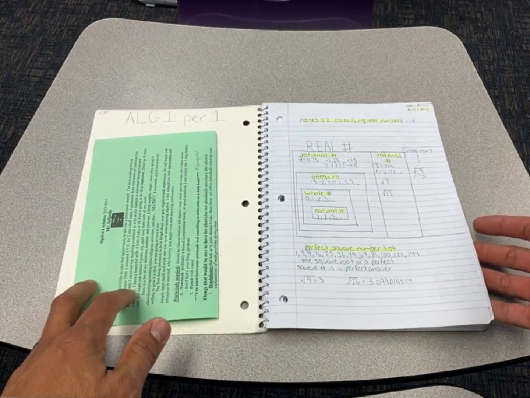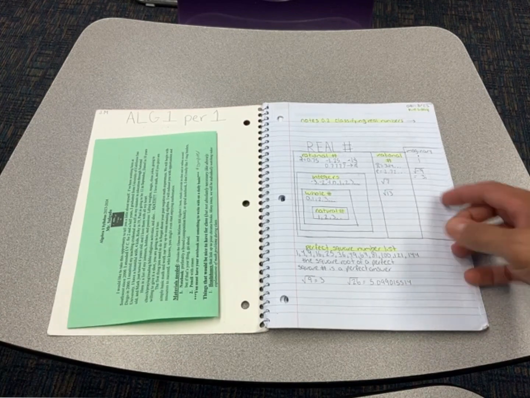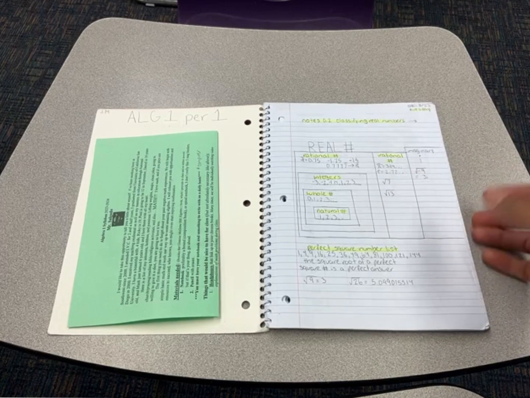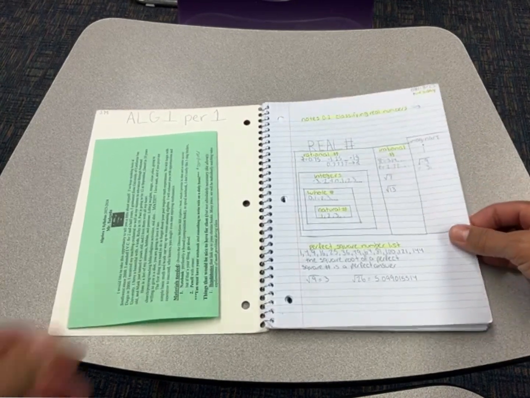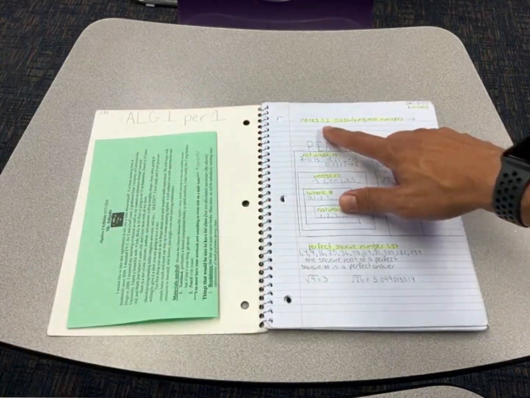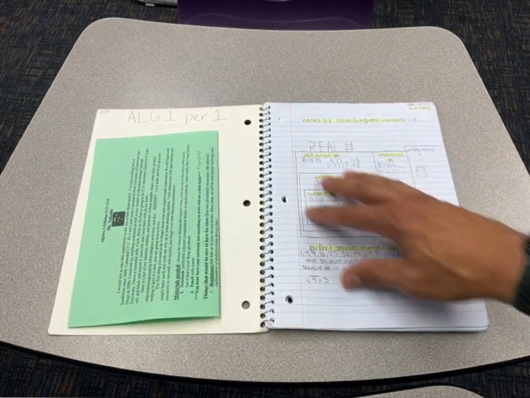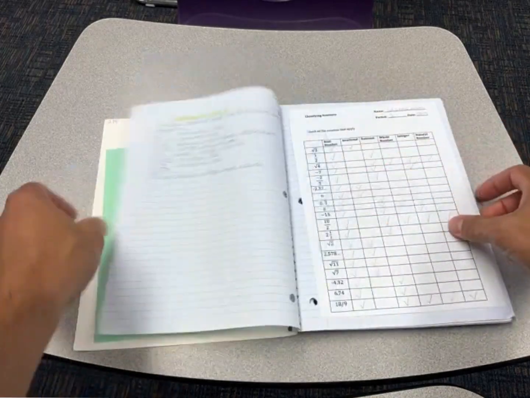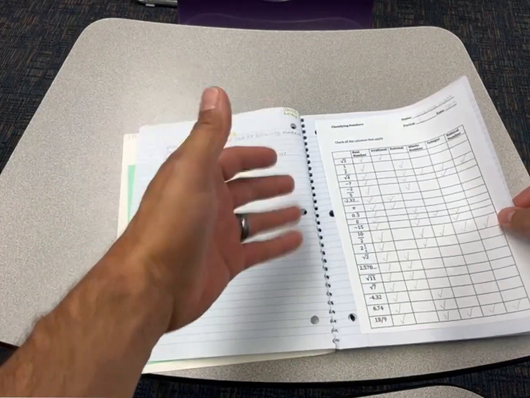As we look through this notebook, you're going to see that every single page has a title, a date, and a day. That's what I want. Title, date, and day on each page. So on this day, she did notes 0.2, classifying real numbers. We went over this. Students took notes. So every single page will have a title, a date, and a day.